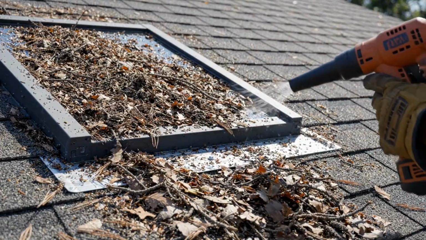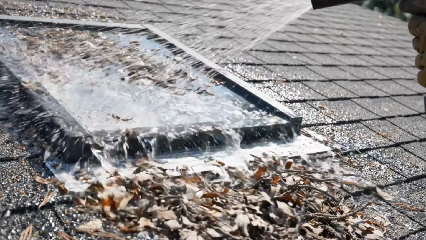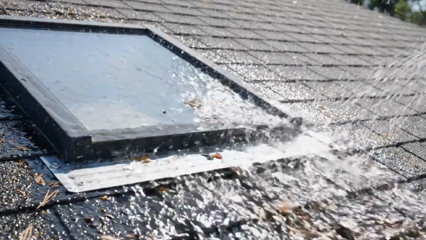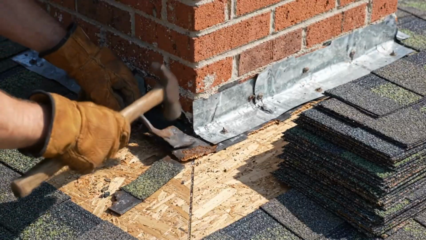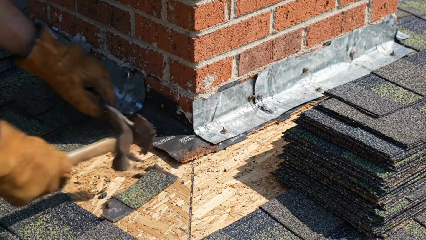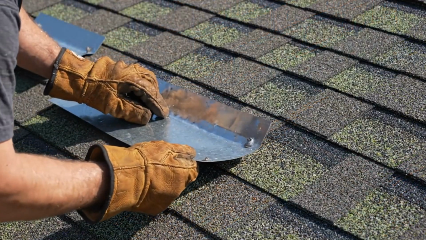Avoid covering the entire frame with sealant. Modern skylights rely on layered flashing kits that integrate with the shingles. Surface caulk may redirect water behind those layers and hide the real failure.